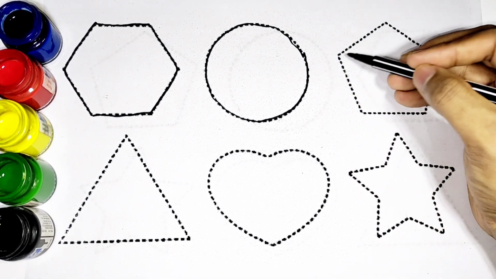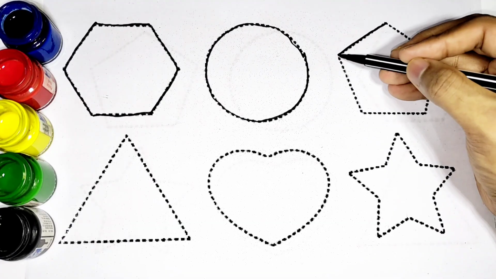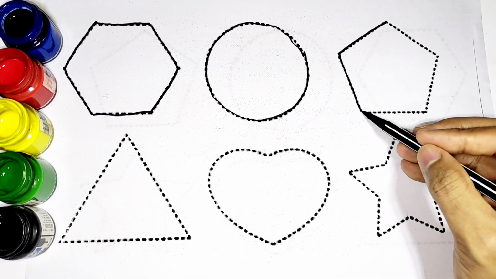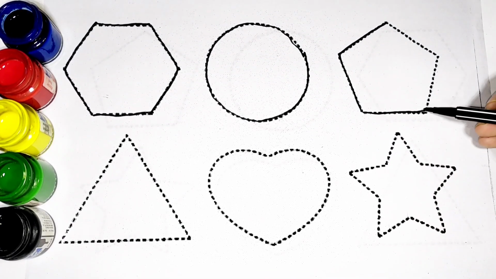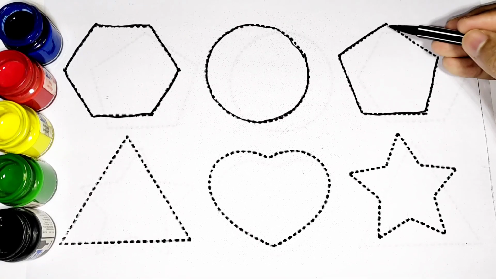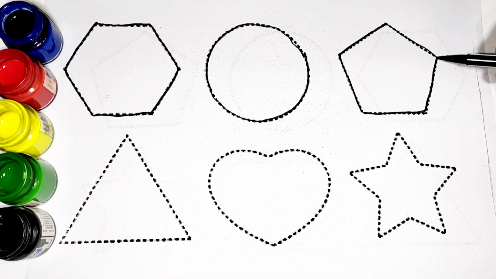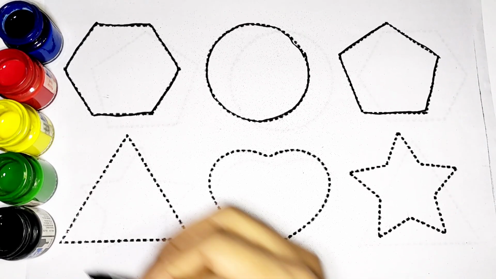And the next one is pentagon. Now we draw the shape of pentagon. The next one is triangle.